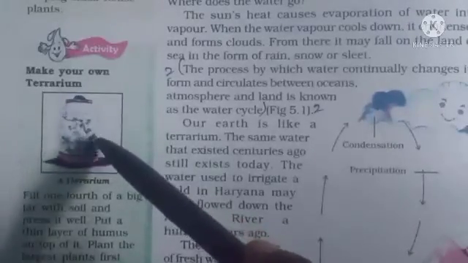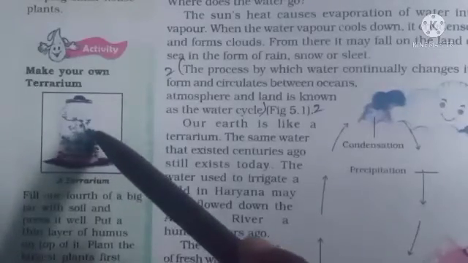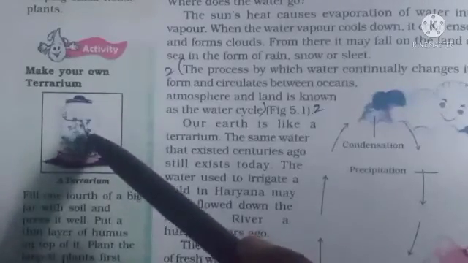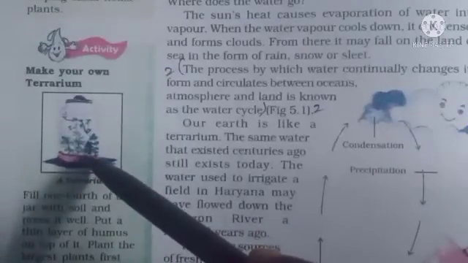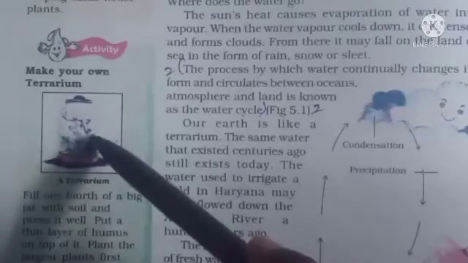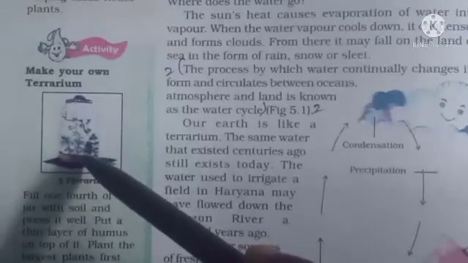After some time you will see the water evaporate from the leaves of the plants and then fall back again and make the soil wet. This is called condensation. Evaporation and condensation take place, and the water cycle is taking place like that only. Water evaporates and condenses. So this activity helps you to know this lesson, what condensation is, what the water cycle is, everything. So kindly, children, do this activity.